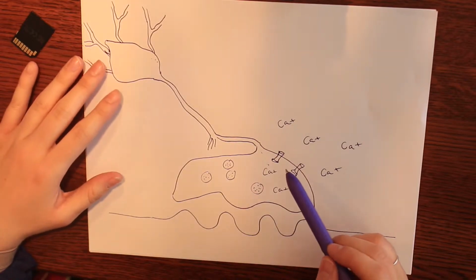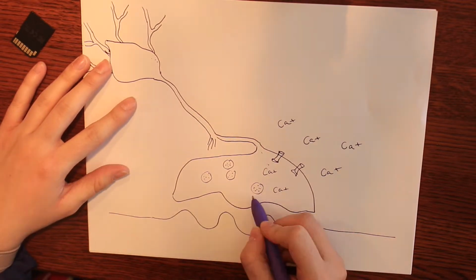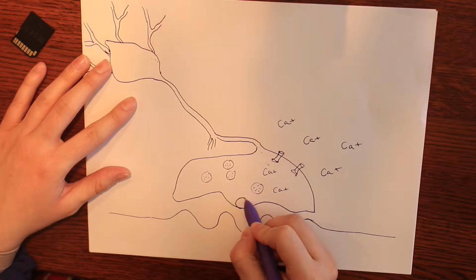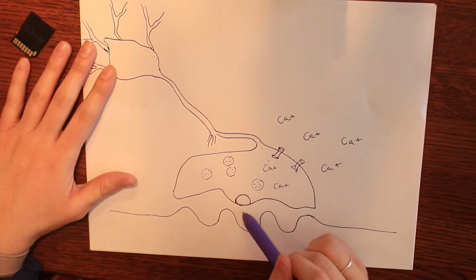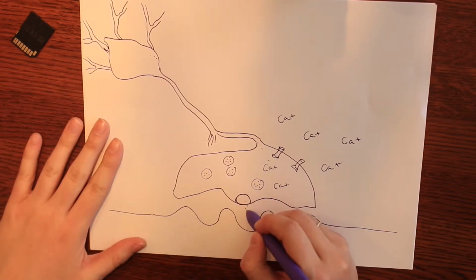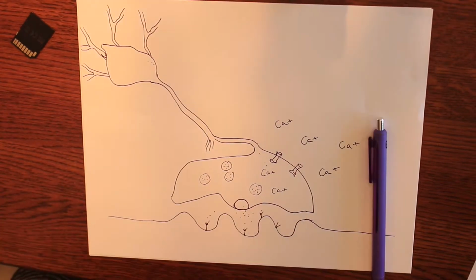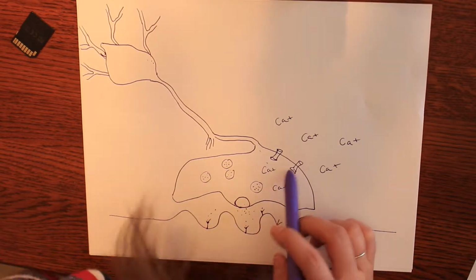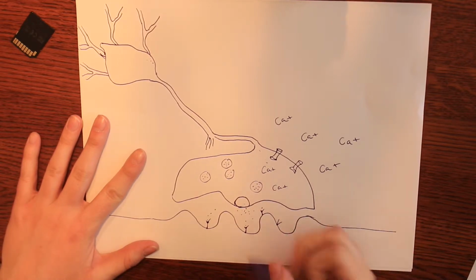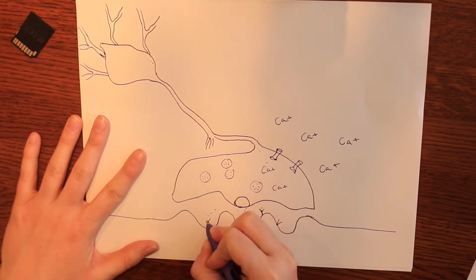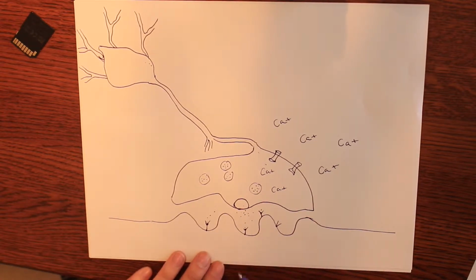So once the calcium rushes in, the calcium triggers these synaptic vesicles to bind to the membrane. So they're going to exocytose, if that's the word, outside of the cell into this area right here, which is the synaptic cleft. So once this acetylcholine is in the synaptic cleft, it binds to these receptors on the motor end plate. So these are the receptors right here that the acetylcholine is binding to.